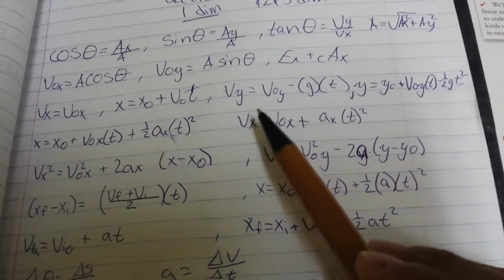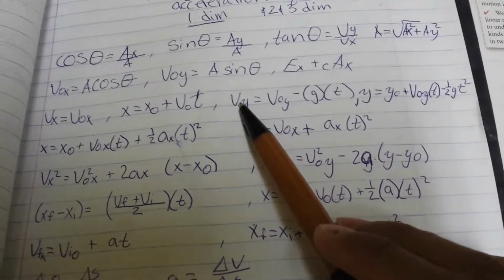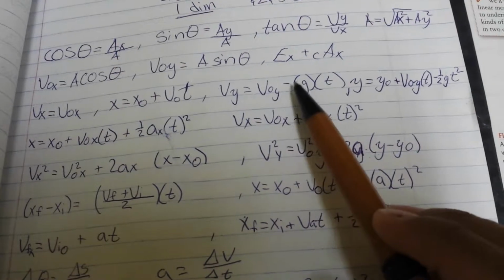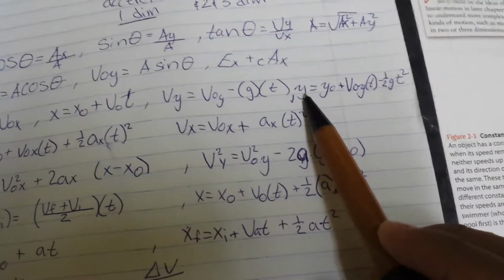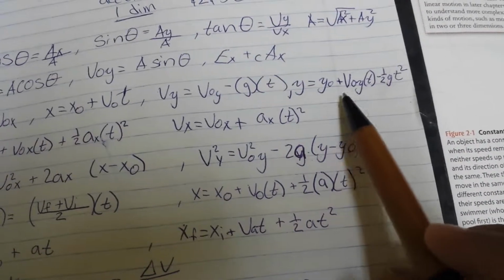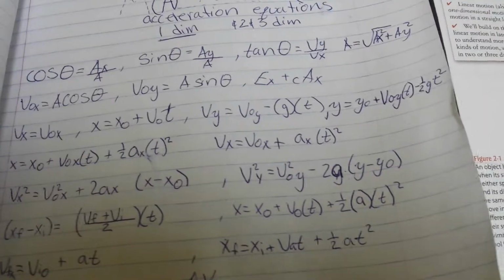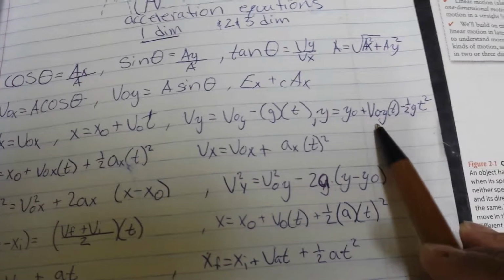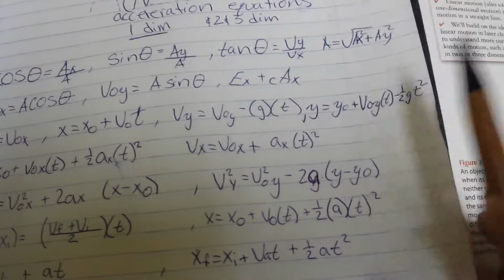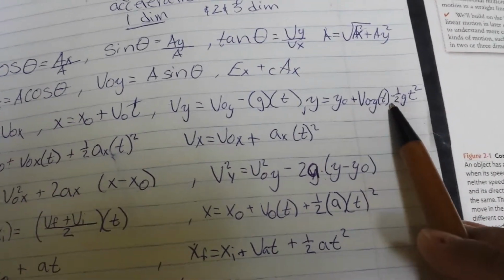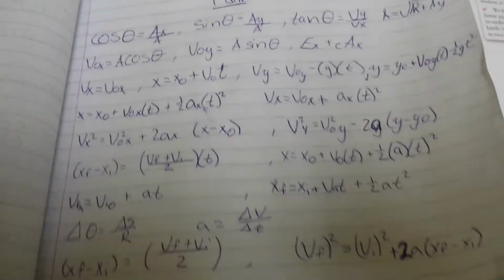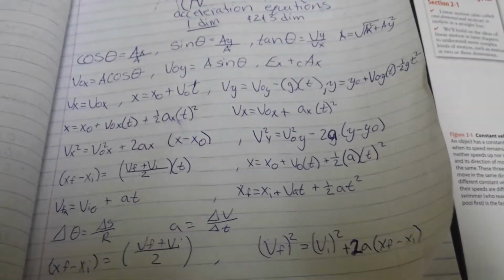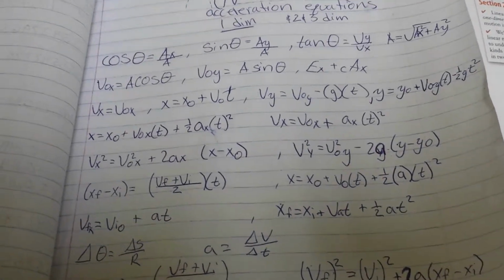Here's y, velocity y in the y direction, minus the gravity times the time. If you want to find a y distance, how high you went, y equals y naught plus v naught t, your original velocity, minus one half gravity times time squared. So these are all just basic one-dimensional motion equations. You should know them. You should know how to use them.